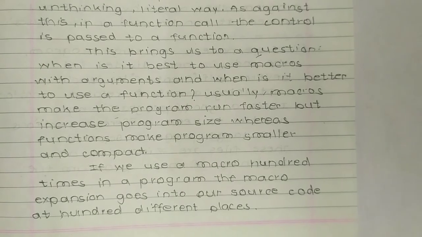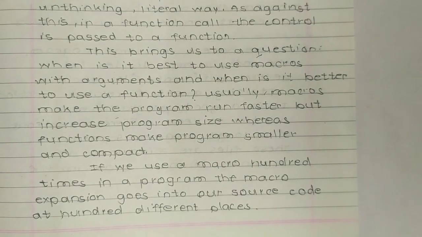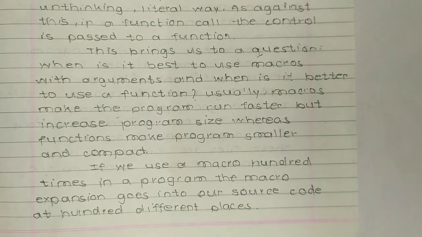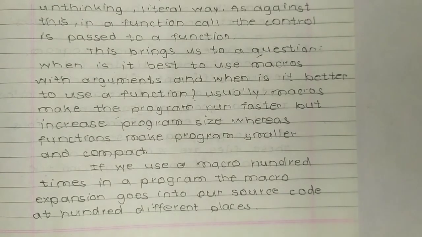Usually macros make the program run faster but increase program size, whereas functions make the program smaller and compact. If we use a macro 100 times in a program, the macro expansion goes into our source code at 100 different places.